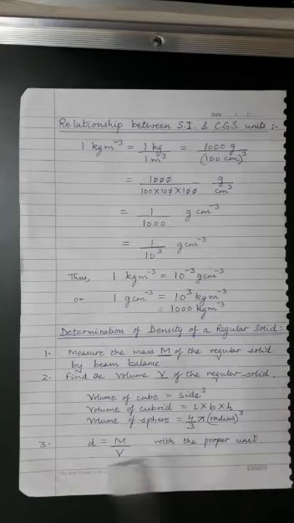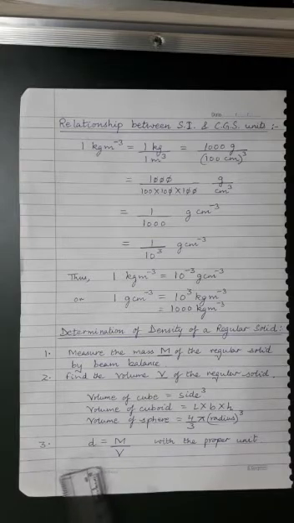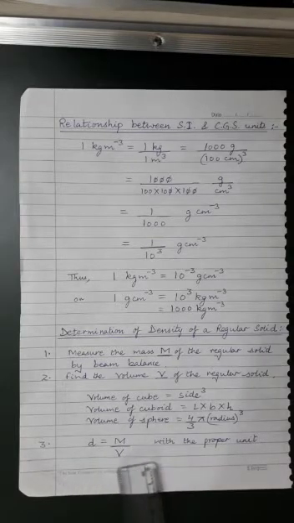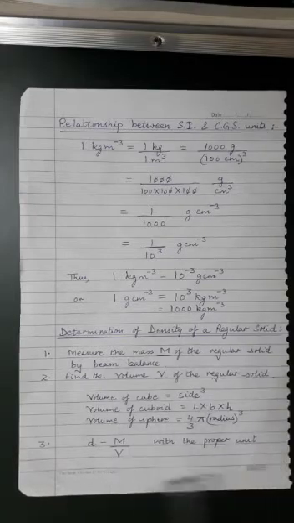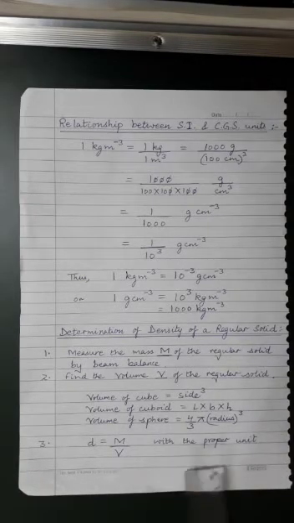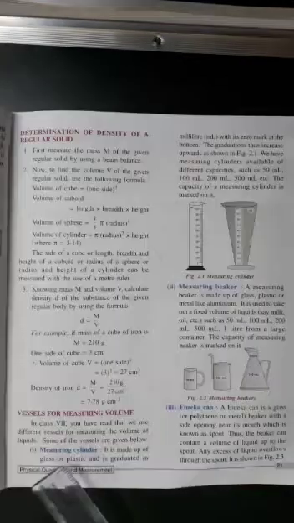Now the last step is to substitute the values of mass and volume in the formula of density, which is D equals to m upon V. So you will get the density of that regular solid and you will give your answer with the proper unit.